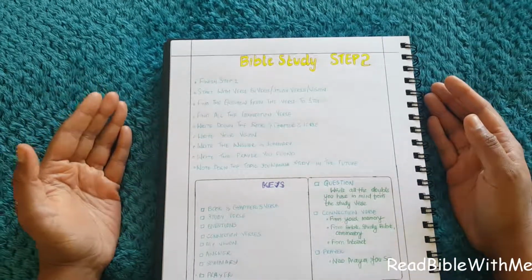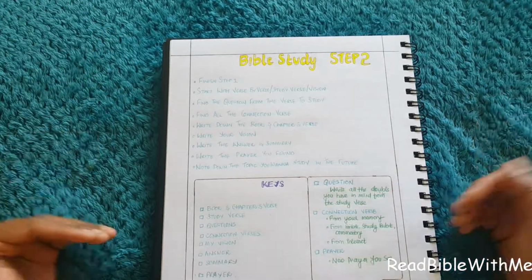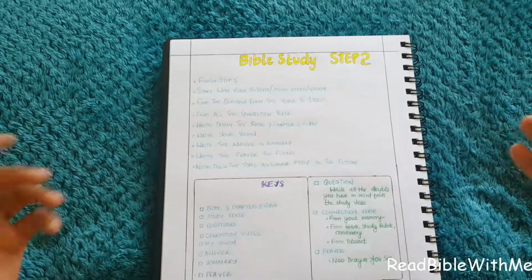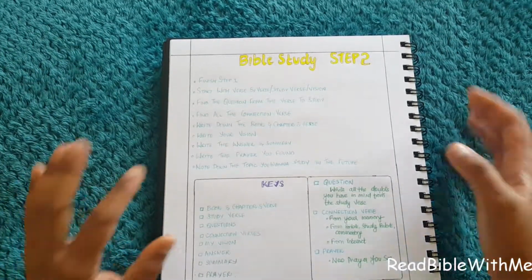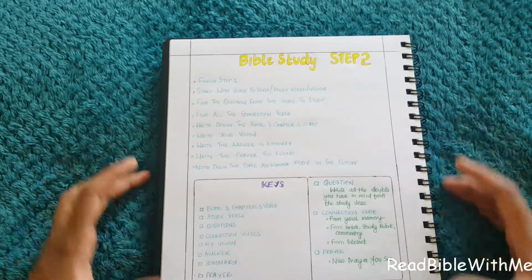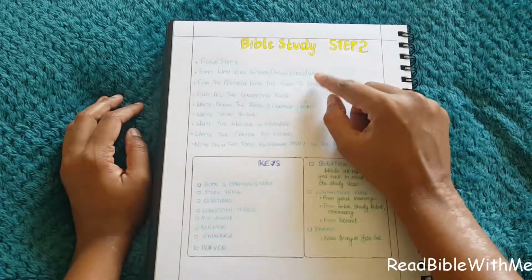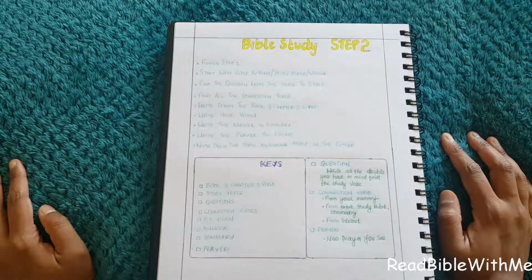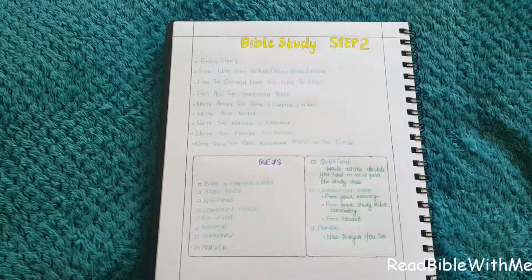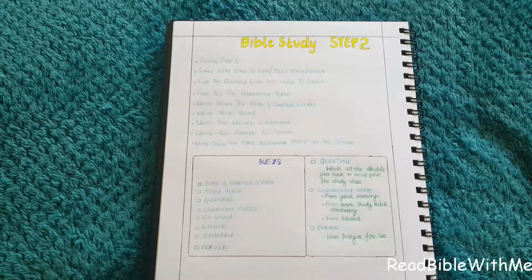Unlike in step 1, in step 2 you don't have to start from verse 1. You can pick any verse you want, because now you know the superficial meaning of that chapter, so it doesn't matter which verse you are studying. So select one verse, or you can study your vision. You have written down the vision in step 1, so you can select one point from that vision and study that point. That's the second point of step 2.